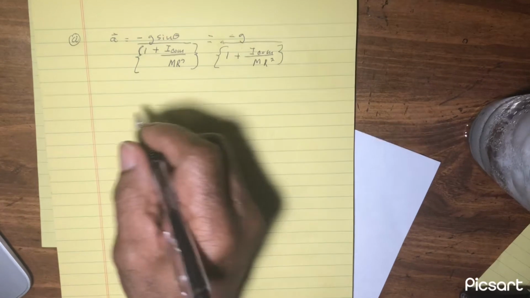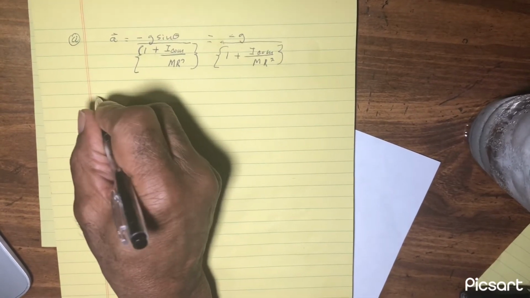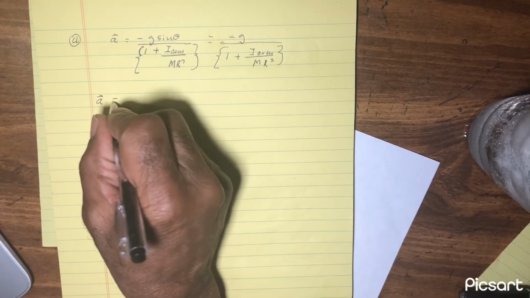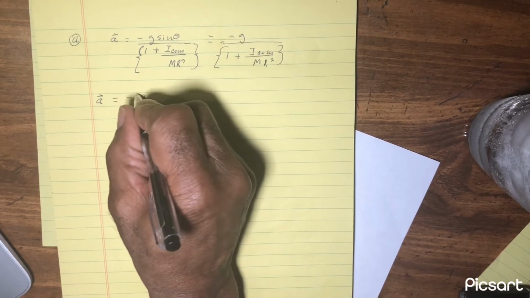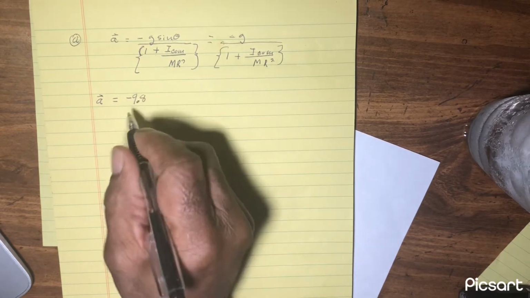So we're going to have a, acceleration, going to be g, which is just minus 9.8.